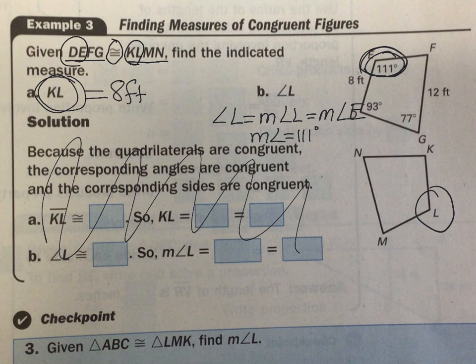If I said to you, find the measure of angle K, what's the measure of angle K? 93. 93 degrees, right? Sits in the same spot.